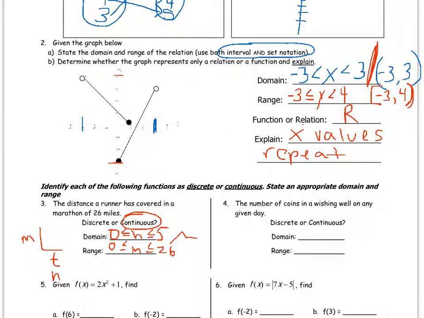On 4, we're looking at discrete or continuous for the number of coins in a wishing well. So if we look at our coins in the wishing well on any given day, regardless of the day, just once a day we're going to look at the number of coins in there. It's always going to be a discrete number. It's going to be 7 coins or 15 coins or 18 coins. It's going to change, and it's not going to be all the stuff in between. We just look at once a day. So we're looking discrete. Because it's discrete, we need to list my domain and my range using our braces.